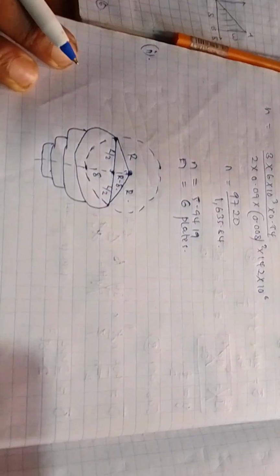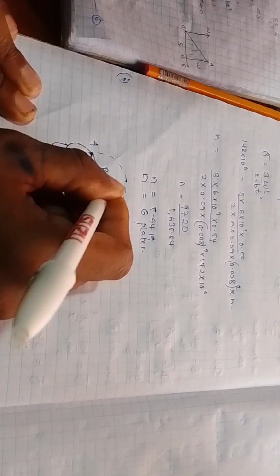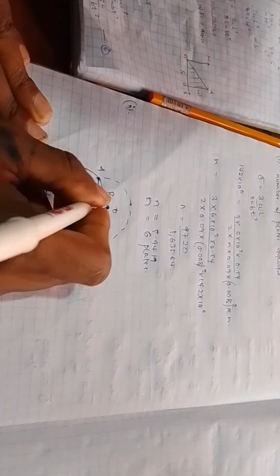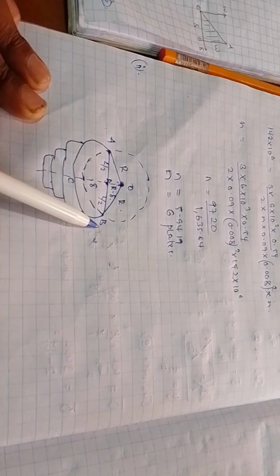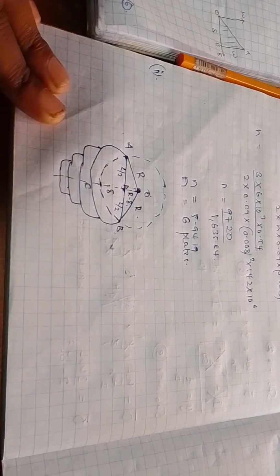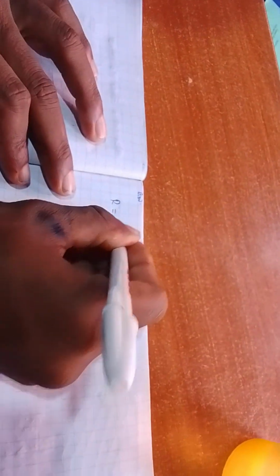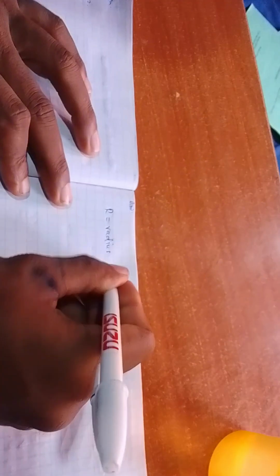Having done that, you will now apply what I've told you. Let's say this is A, this is B, this is O, this is C, and this inner part here is D. So here we will employ the concept of Pythagoras theorem. There will be some little mathematics. R is equal to the radius of curvature.